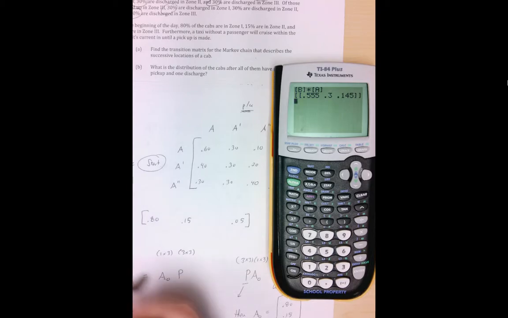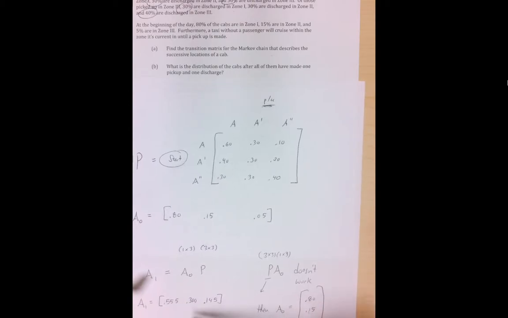And we see that we get A1 is equal to 0.555, 0.3, and 0.145. So the question, what's the distribution of the cabs after all of them have made one pickup and one discharge? Well, 55% are in zone 1, 30% are in zone 2, and 14.5% of them are in zone 3.